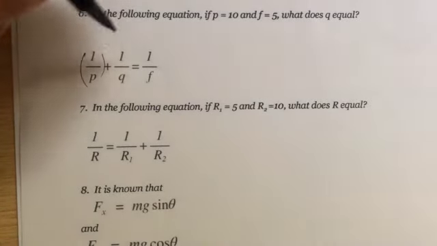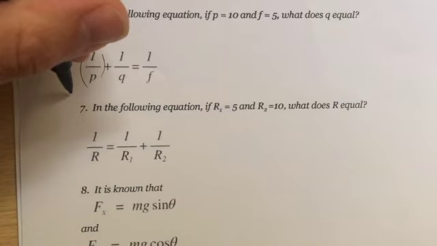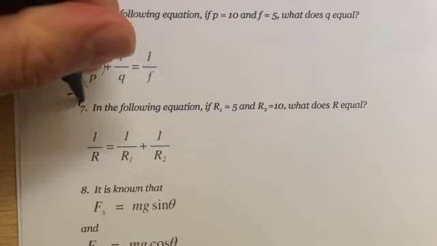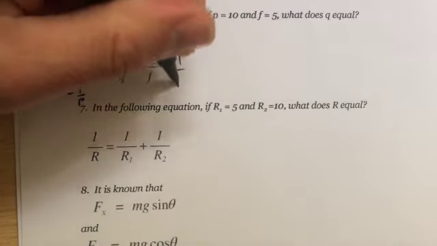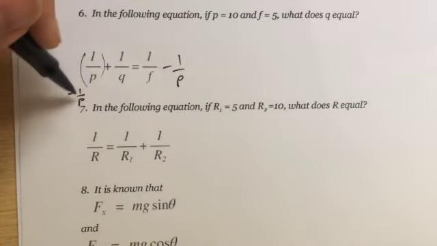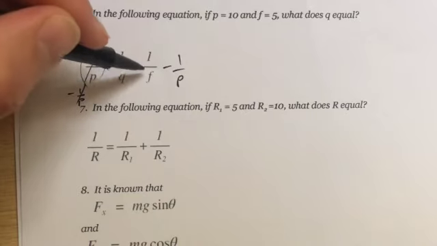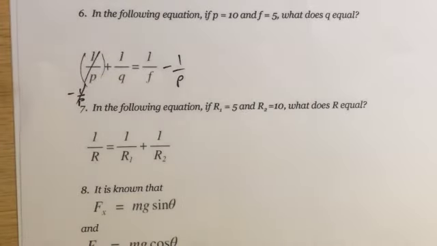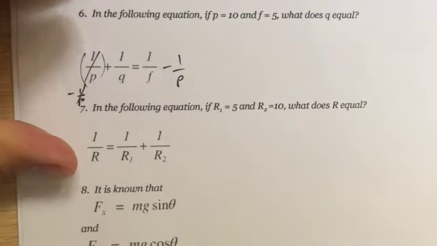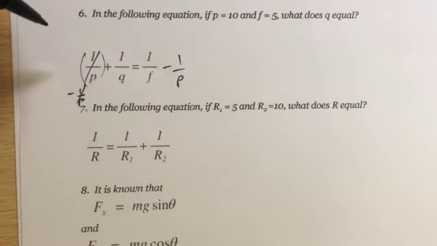So how do I do that? Well, I'm going to subtract 1 over p from both sides. So 1 over p minus 1 over p on this side gets rid of that. And so now I have 1 over q equals 1 over f minus 1 over p. So how do I now flip everything over?